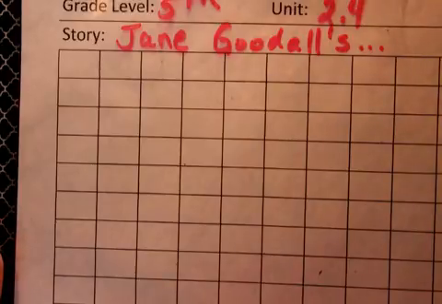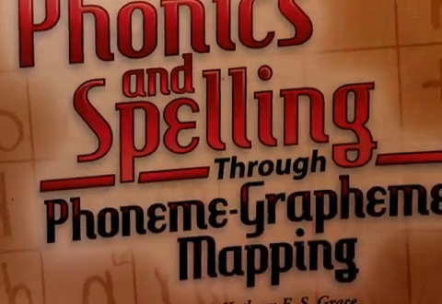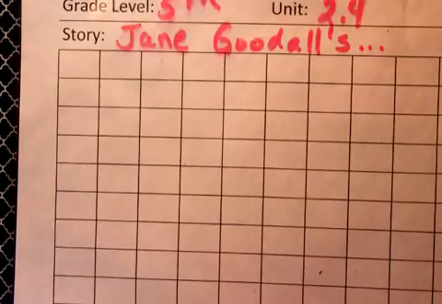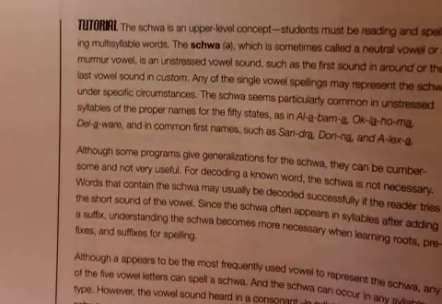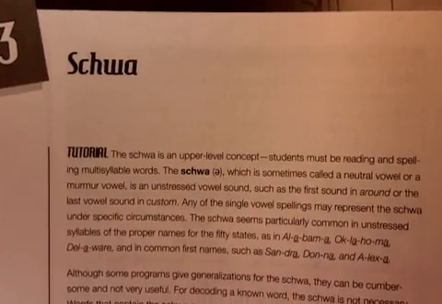It took me a while to figure out this list, how to organize it, and how to explain why the spellings are the way they are. It took me a lot of time to figure this out, so you get the benefit of all of my research. I had to use this book, Phonics and Spelling Through Phoneme Grapheme Mapping by Catherine Grace. Most of this information is found on page 38, which is the information about the schwa.